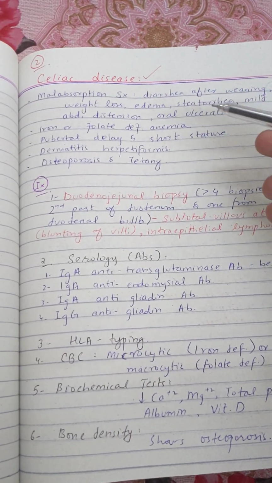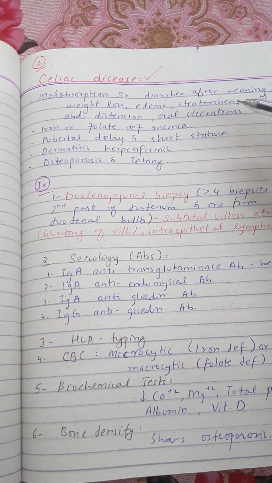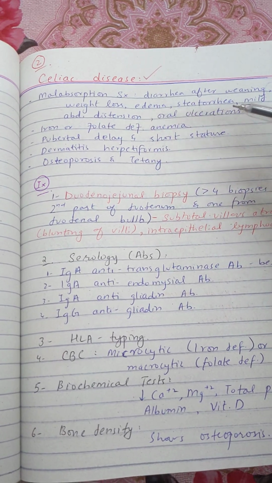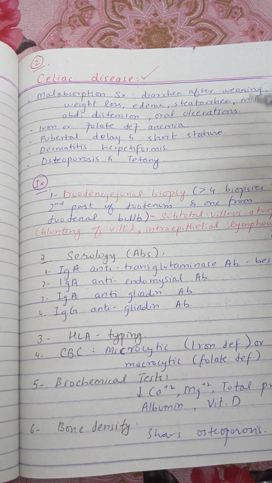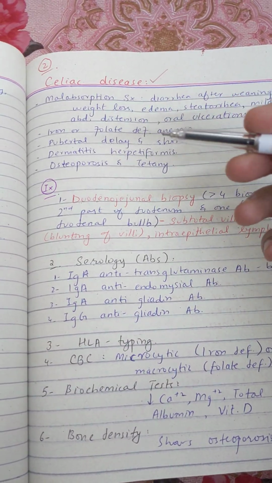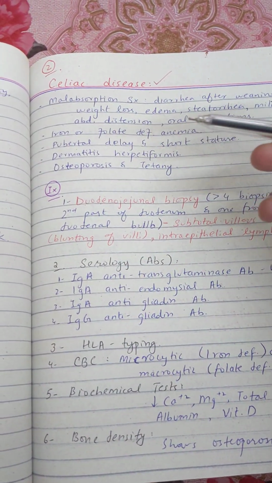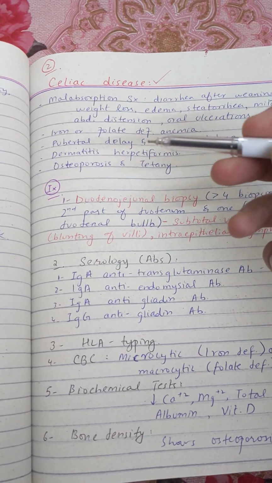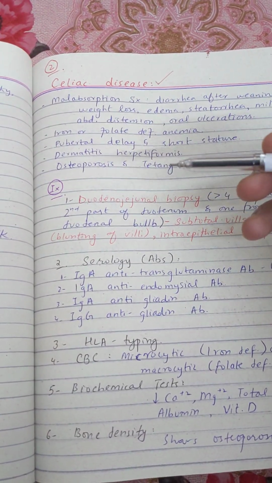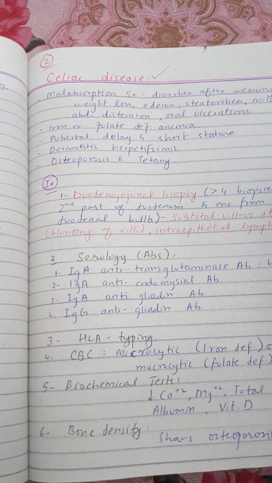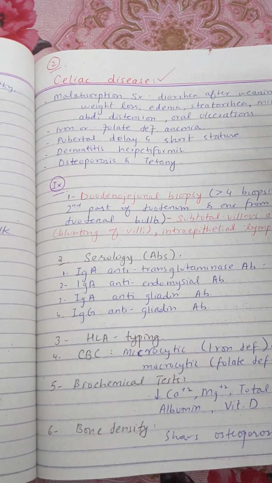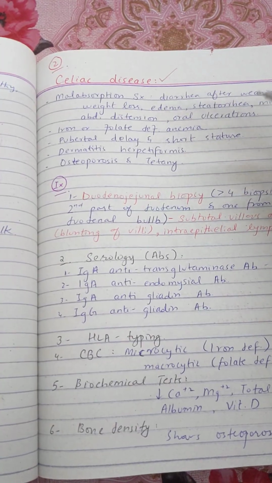So, in this case, the diarrhea will start after weaning, and the child will present with weight loss, edema, steatorrhea, mild abdominal distension, and oral ulcerations. In addition to that, he will also present with iron or folate deficiency anemia, pubertal delay or short stature, dermatitis herpetiformis, osteoporosis, and tetany due to vitamin D deficiency that is associated with other nutrient deficiencies in case of celiac disease, because it is a malabsorptive disorder.